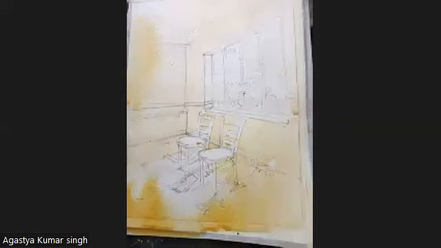I'll go over the inside of that window portion. We just have to keep it very light. We don't have to use any dark color over there. We just have to be very careful. So as I told, first of all, I'll simply wet that portion.